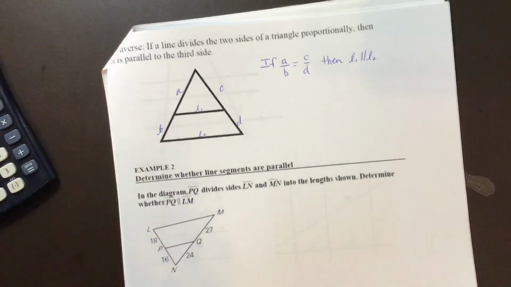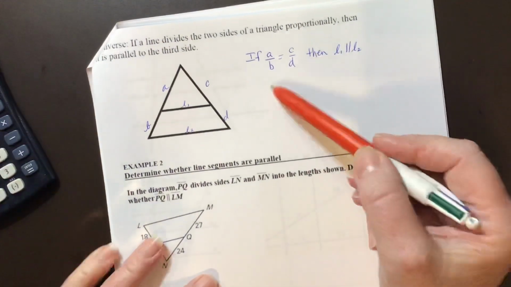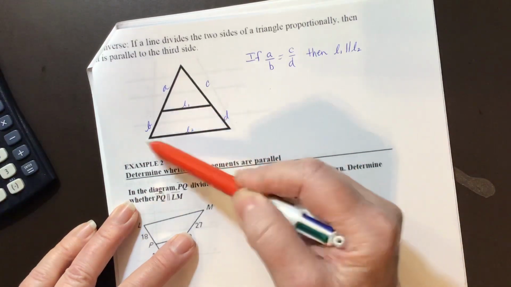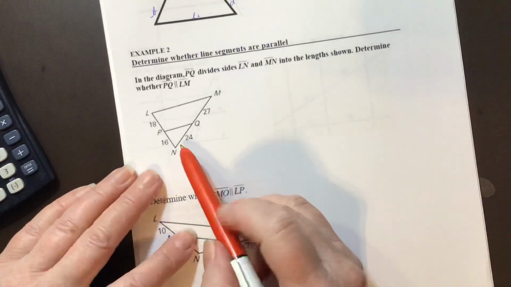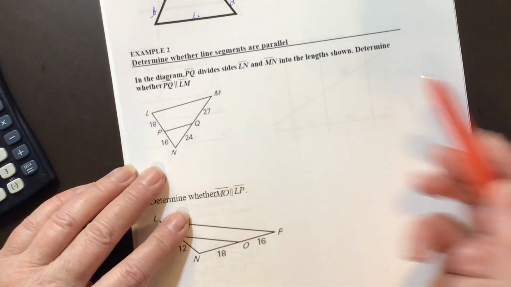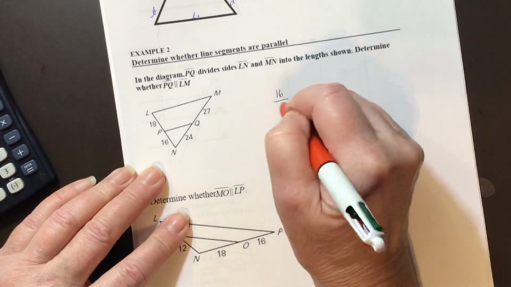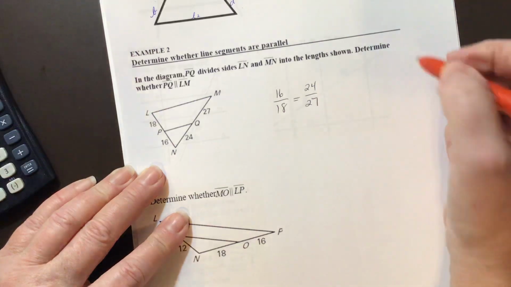Okay, and then the converse of that statement is also true. So if we know that these two sides are divided proportionally, then those two lines are parallel. So looking at this next diagram, can we conclude that PQ is parallel to LM? Well, let's check. 16 is to 18 as 24 is to 27.